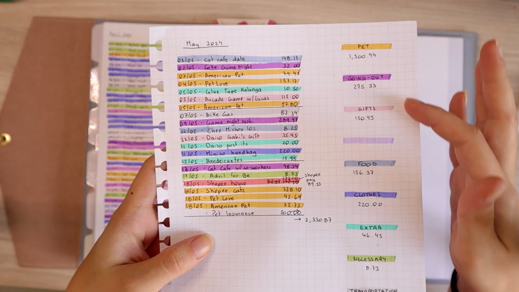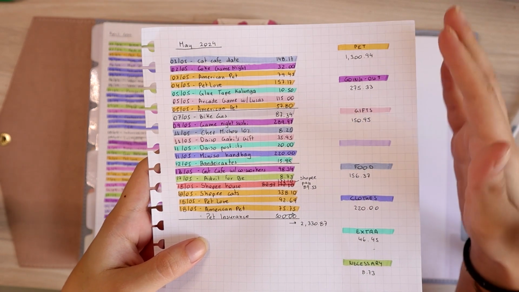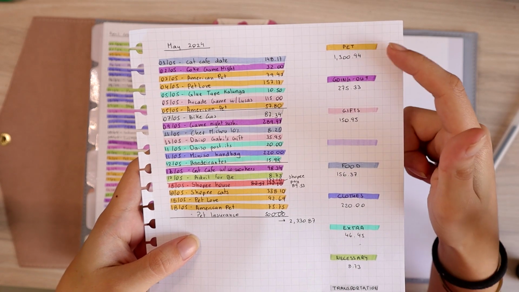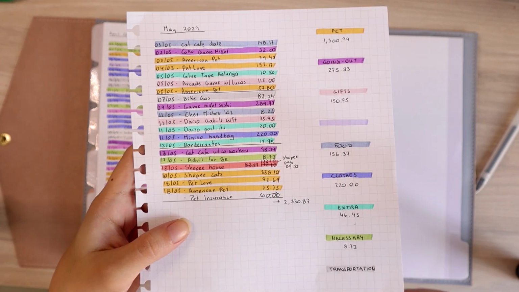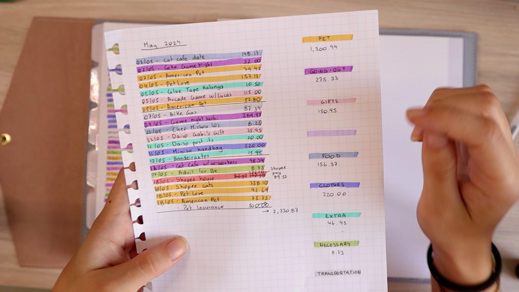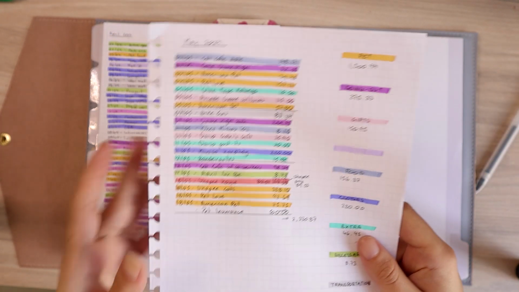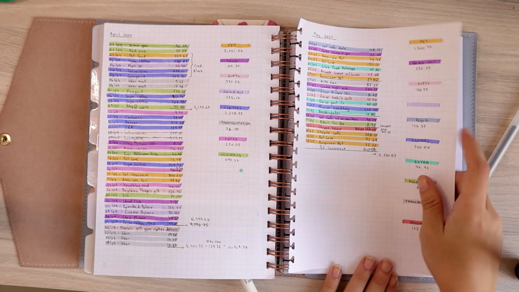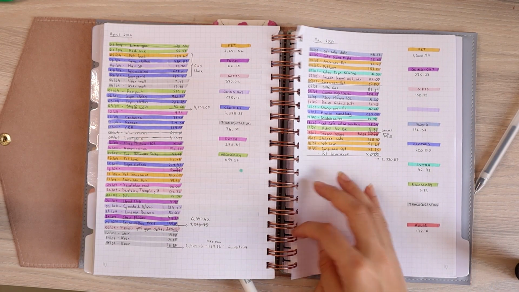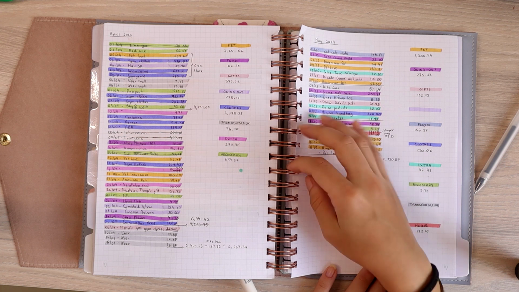So this is the budget control I'm doing currently. As you can see, I have my different categories, and I also added up everything that I have spent up till now. The most I have spent on is my cats, because they are still little kittens, so I want to feed them the best food they can have so they develop well.